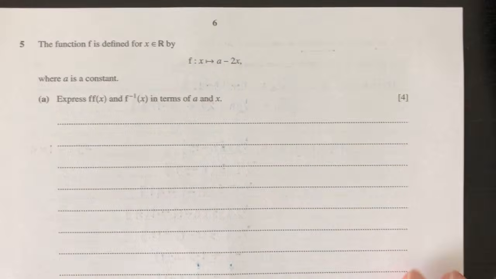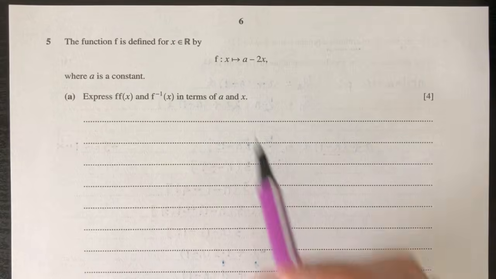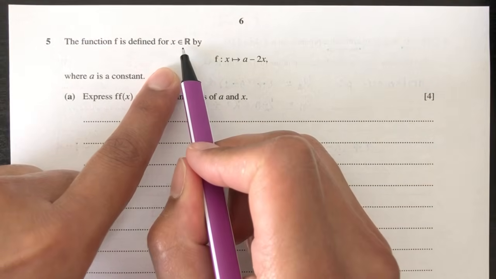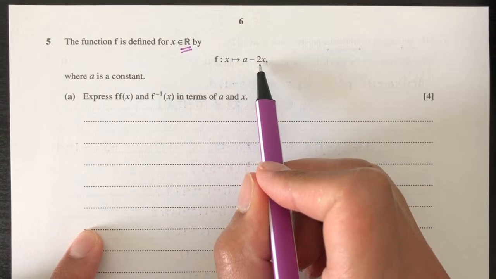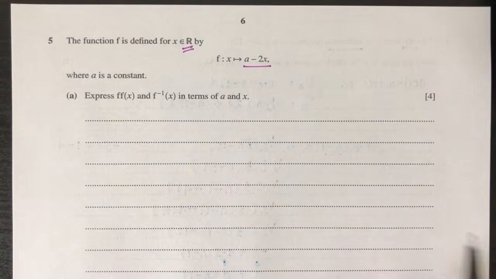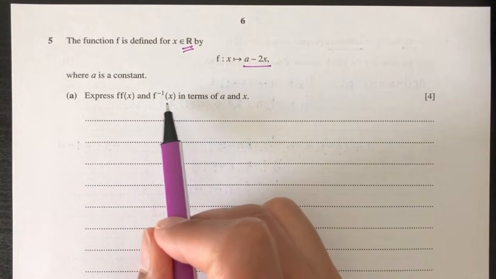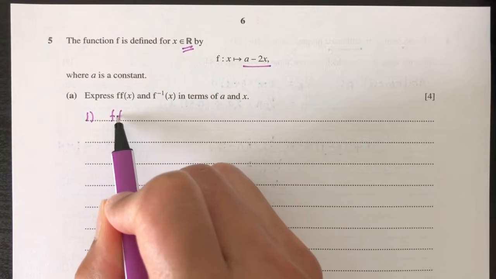Now let's move on to question number 5. We have the function f defined by this function, where x is any real number. Now f of x equal to a minus 2x, where a is a constant. Part 1, express f squared of x and f inverse of x in terms of a and x. So one by one, what is f squared of x?